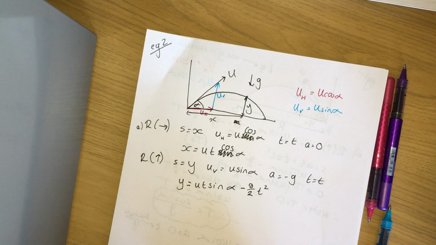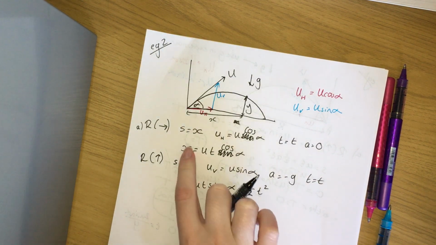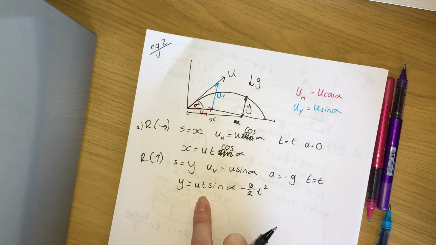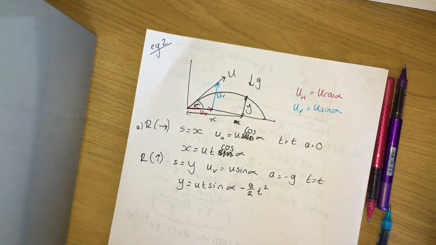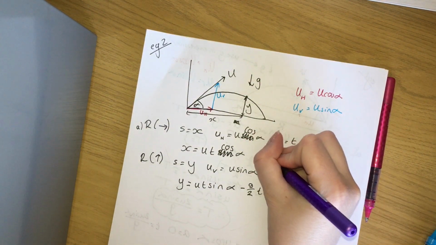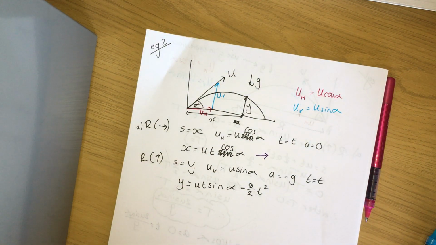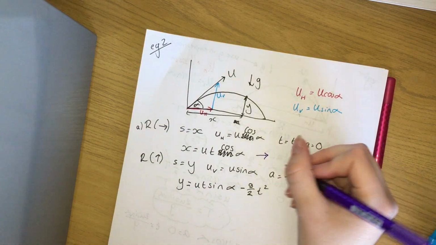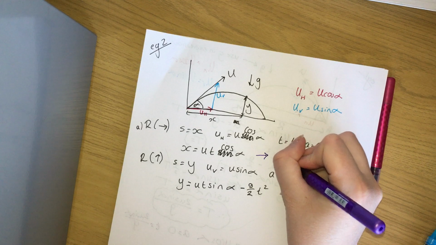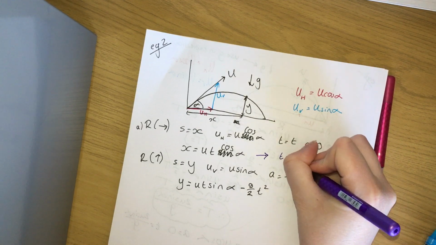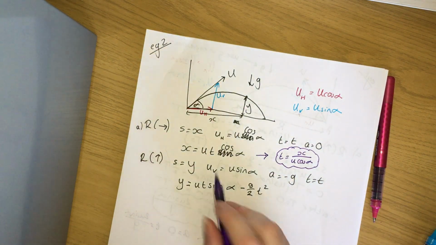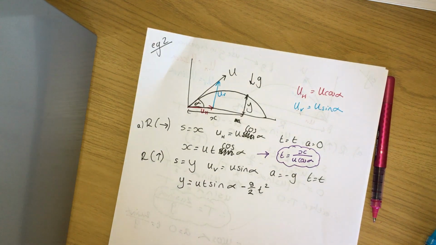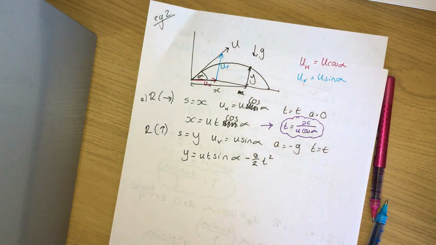Okay, so I want to get an expression for x into y. Now there is no t in my show that question, so I need to eliminate t. So I need to substitute an expression that contains x, but we haven't got an expression that contains t. So I'm going to rearrange this to make t equals and eliminate t. So t is equal to x over u cos alpha, because obviously divided by u cos alpha. So now I'm going to substitute that in to this expression.